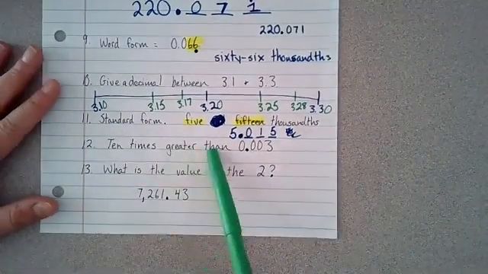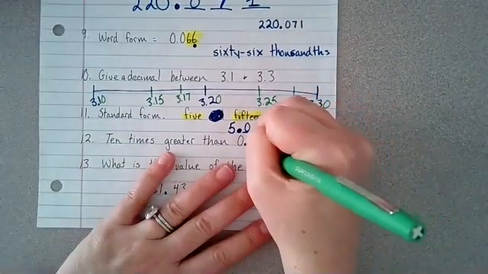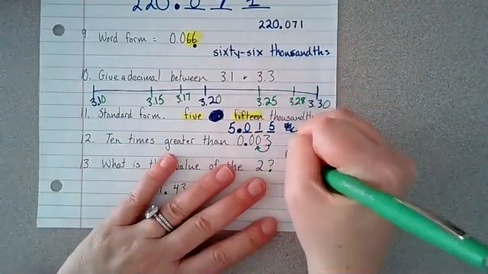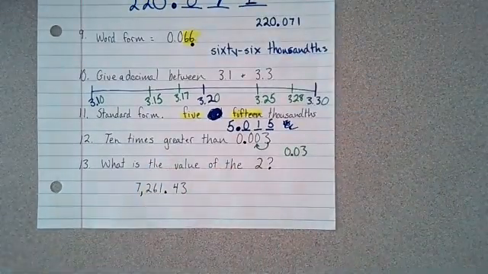All right, if I want it to be 10 times greater, do I have to move the number to the right or to the left? To the left. So just move it over one place. 10 times greater is that. Miss Ross, it can't be that easy, but it is. I know, Yazi, I know.